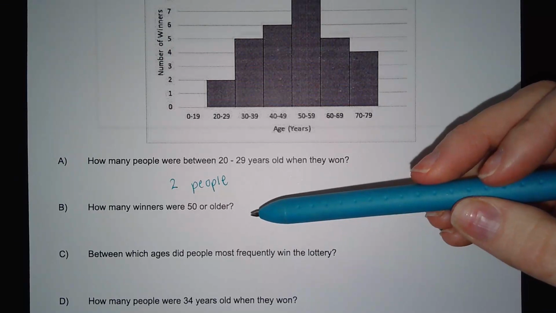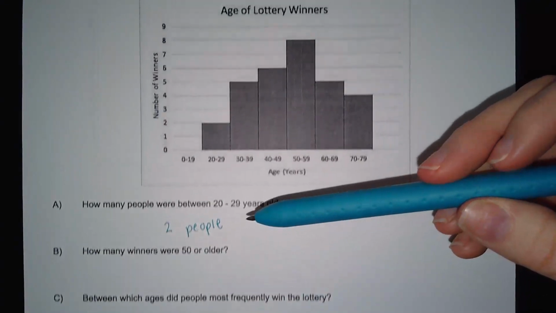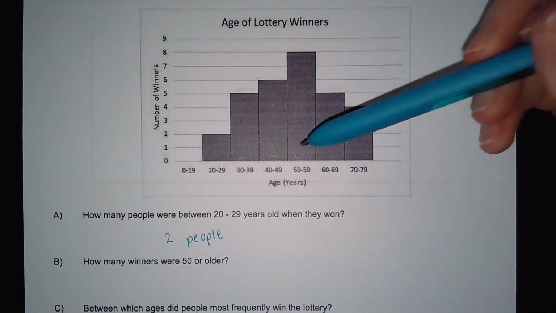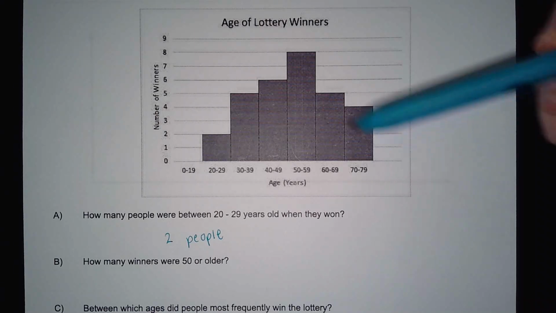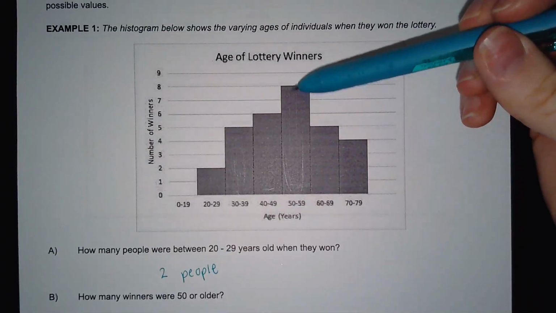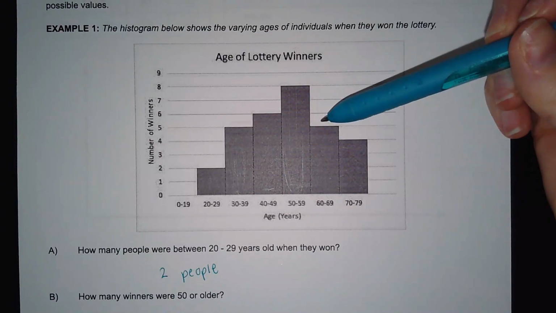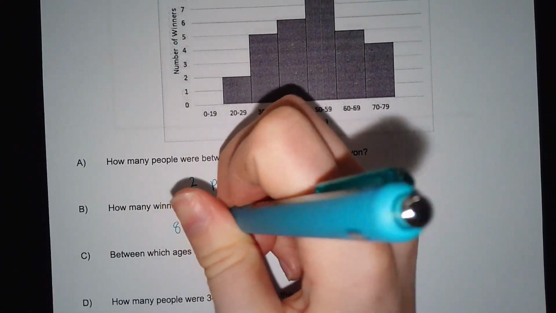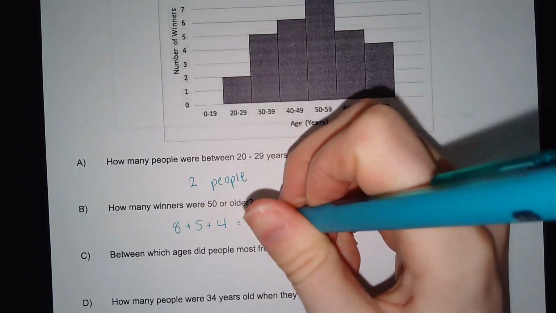B said how many winners were 50 or older. So we have this category of 50 to 59, but we're also looking at older than that. So that could be these 3 columns here. So this column would be 8, this would be 5, and this would be 4. So if we add those together, 8 plus 5 plus 4, that would be a total of 17 people.